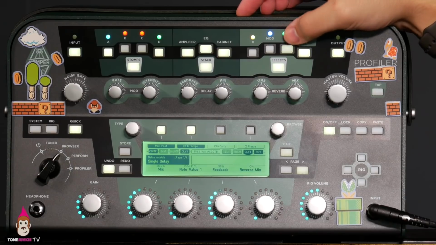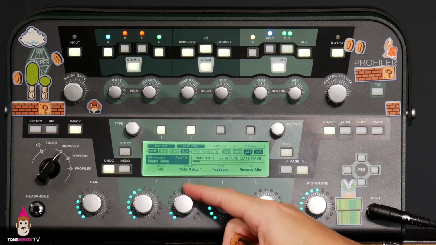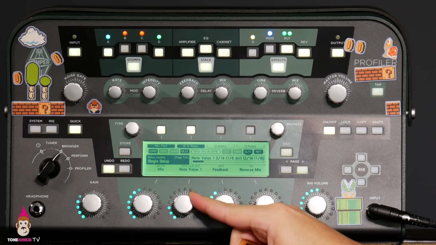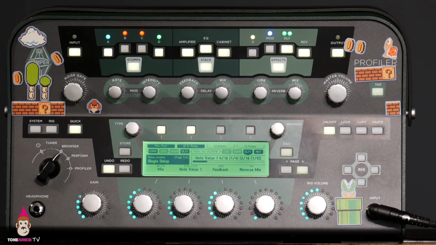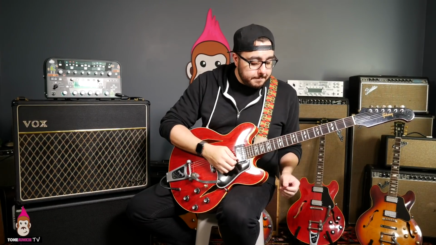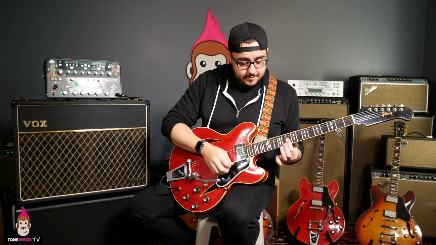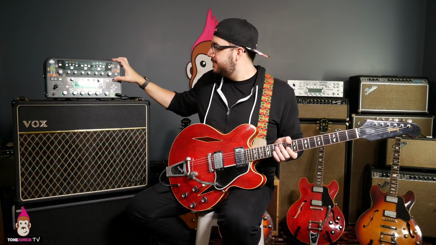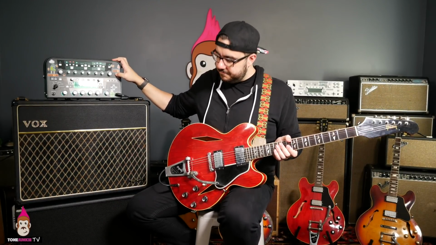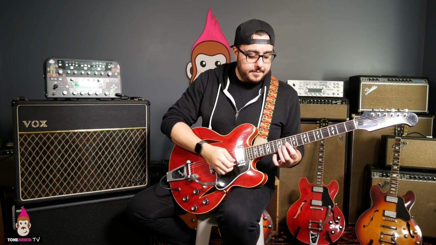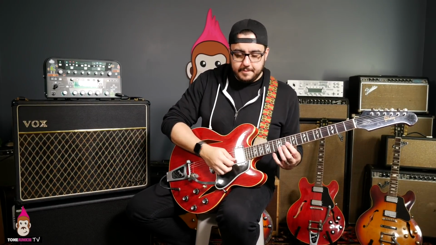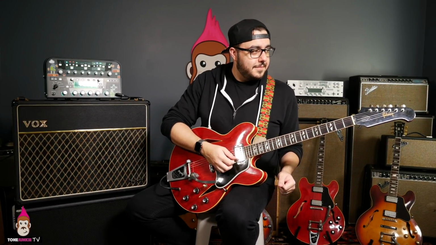So let's try changing the value of this second delay and see what that does to our gallop. I'm going to change it from an eighth to a quarter. So we've got now a dotted eighth going into a quarter. We've got this cool thing, right?